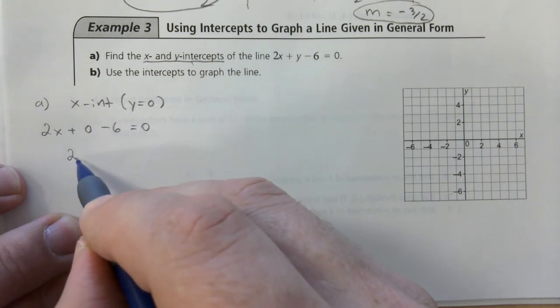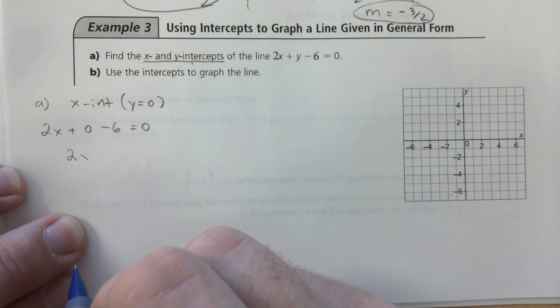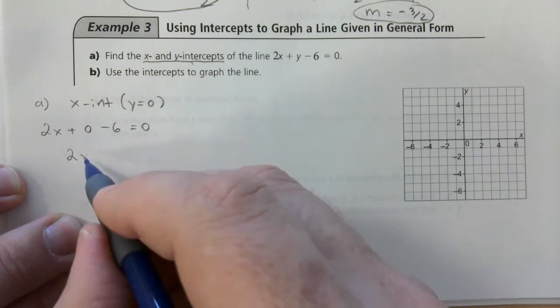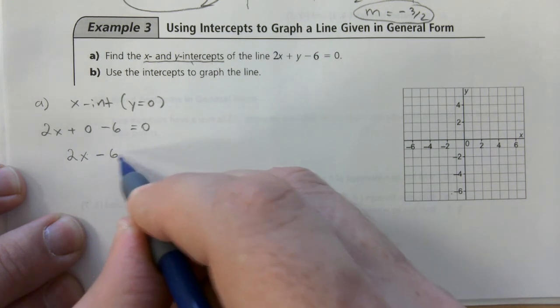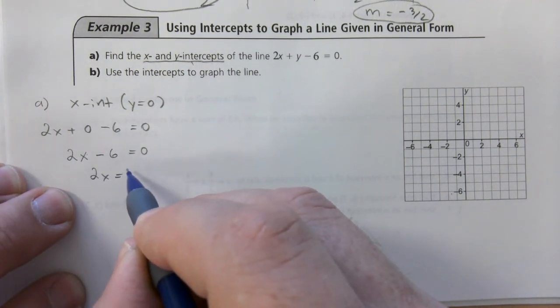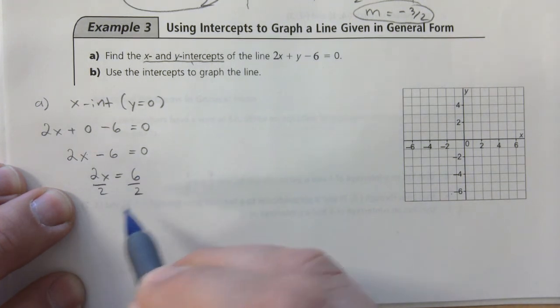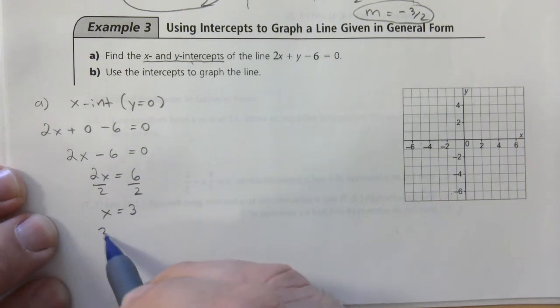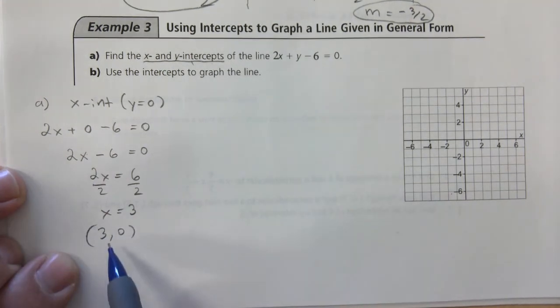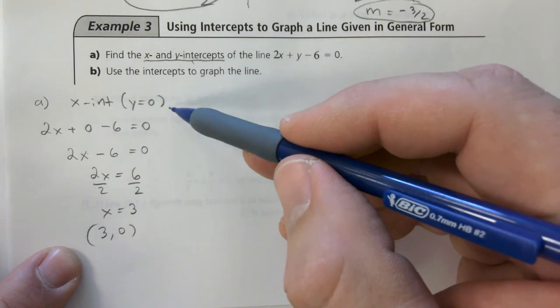You end up with 2x. Sorry, am I looking at the right one? Yeah, okay. 2x minus 6 is equal to 0. 2x is equal to 6 because 6 comes over positive. Divide both sides by 2. X is equal to 3, and it's (3, 0). I always like you to state it like that at the end. Just re-emphasizes the fact that, right, we're there.